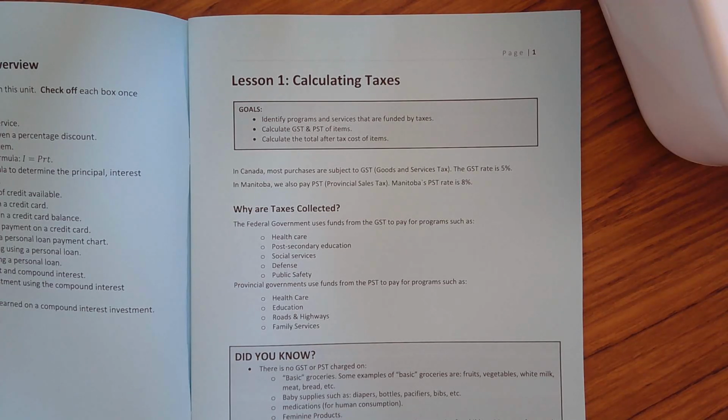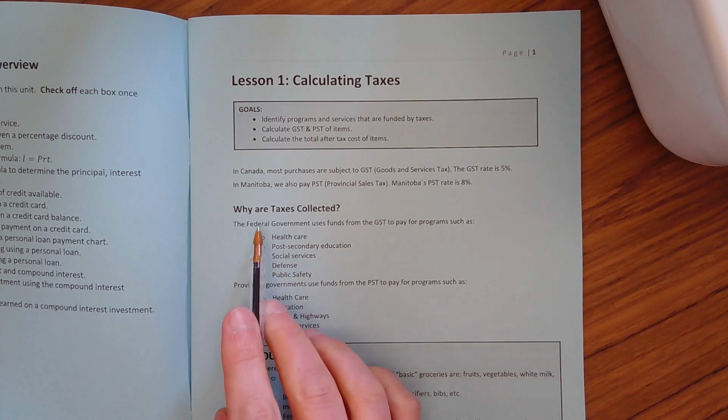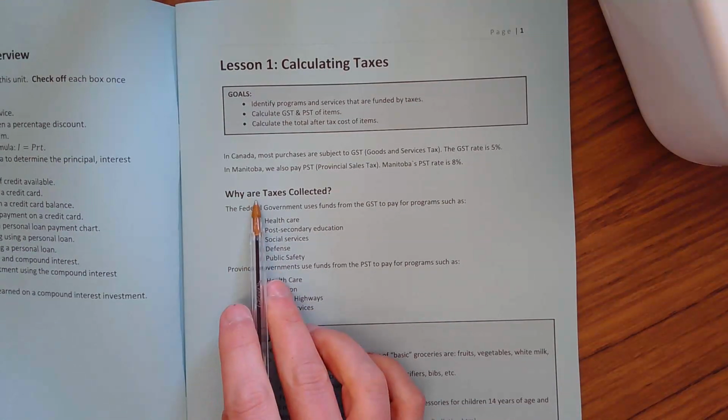And those are the most common ones. If you own property, you pay property taxes, right? So if you own a house or a condo or something, every year you pay a bunch of money, and that goes to the city to pay for roads and those kinds of things. Okay, so a quick overview it says here.